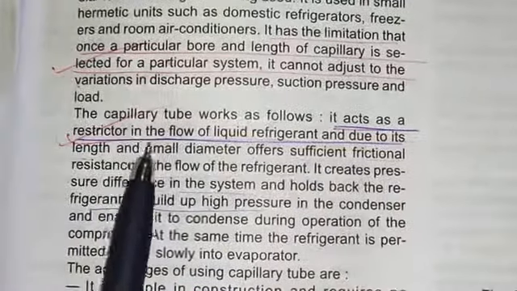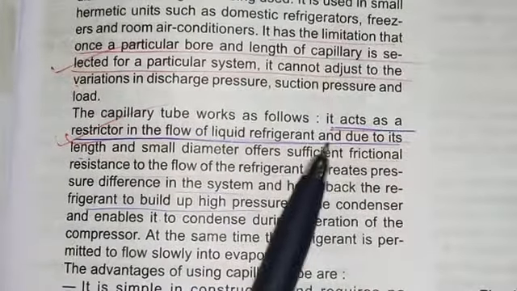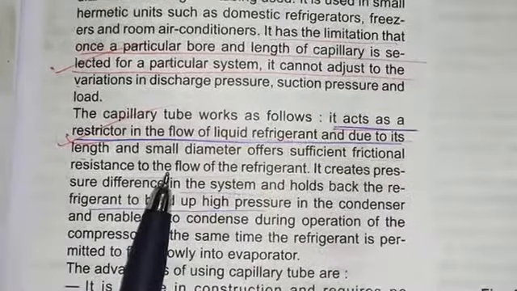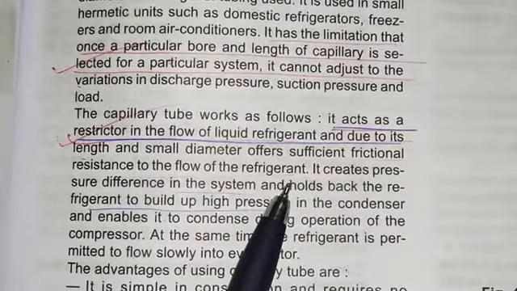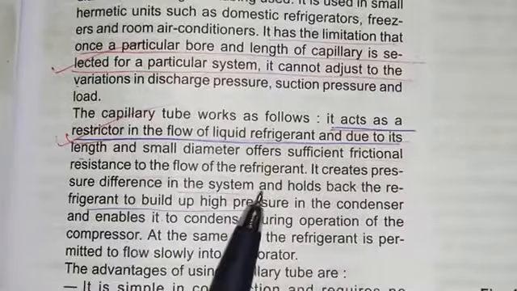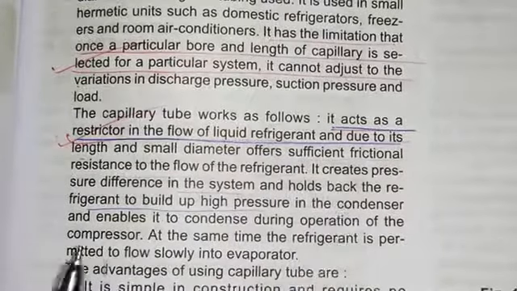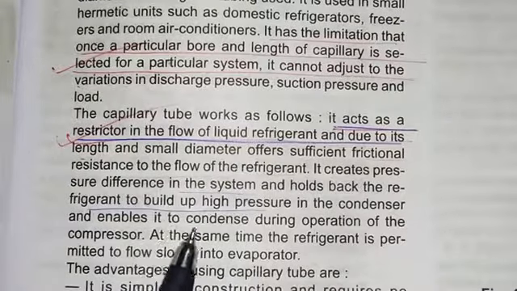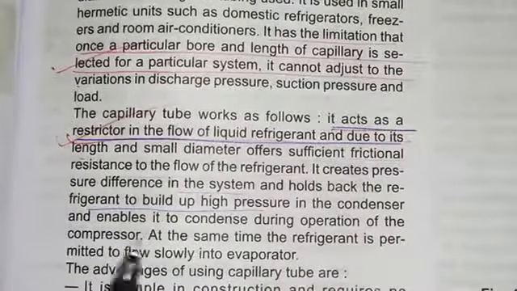The capillary tube works as follows. It acts as a restrictor in the flow of liquid refrigerant, and due to its length and small diameter offers sufficient resistance to the flow of refrigerant. So it creates a pressure difference in the system and holds back the refrigerant to build up high pressure in the condenser and enables it to condense during operation of the compressor.